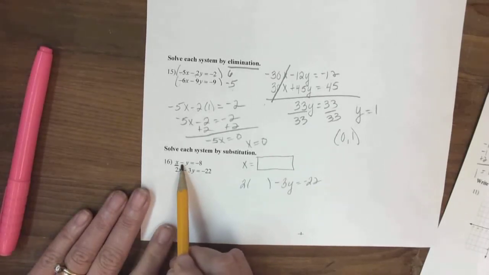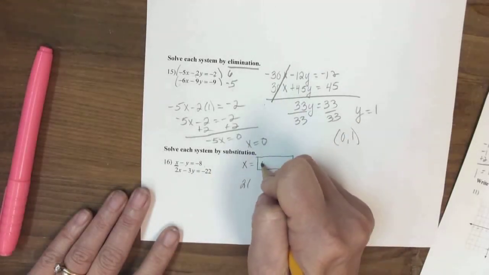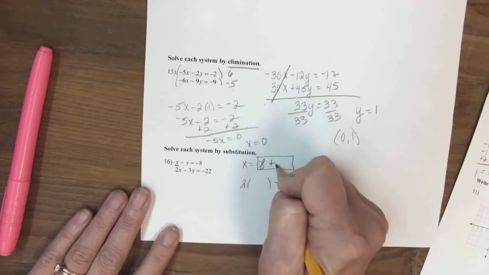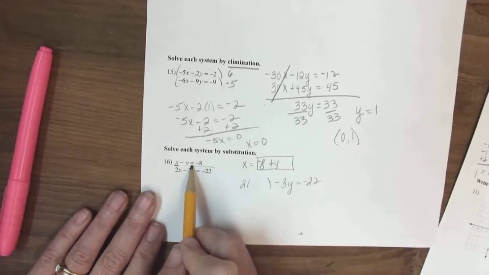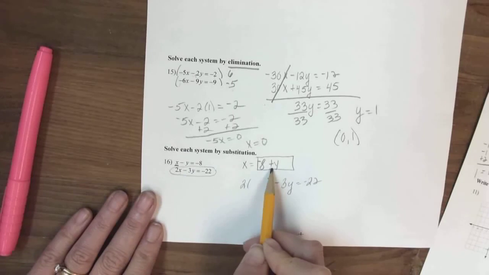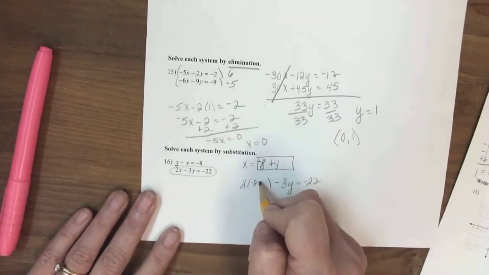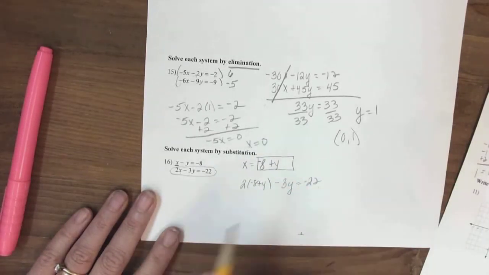So if I add y to both sides, x would equal negative 8 plus y. So negative 8 plus y. So then I go to the second equation and replace the x with negative 8 plus y. So it's 2 times negative 8 plus y, and the rest of it, negative 3y equals negative 22.